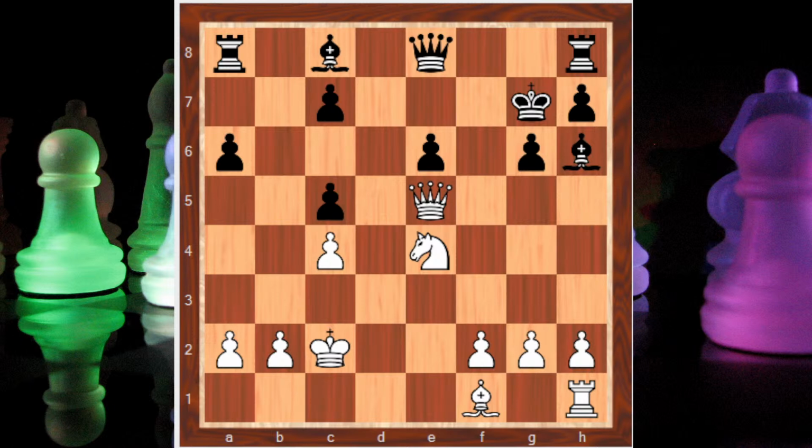Black to play. Here black king is in check. So what is the black best move? Escape from the check. Getting out of check. King to f7. Sorry, king to f7. King to f7. Getting out of check.